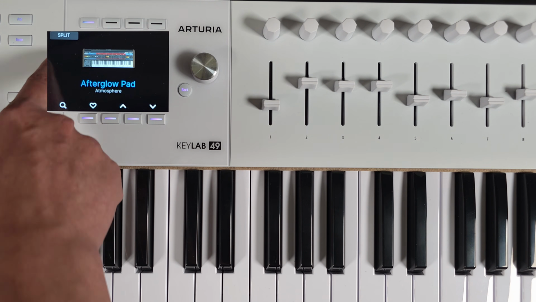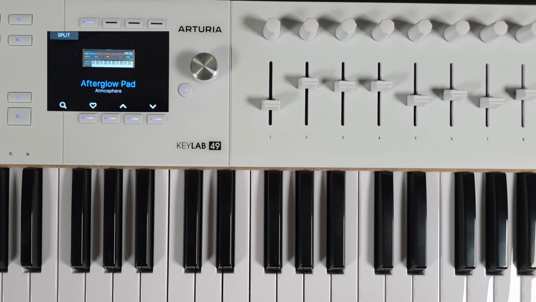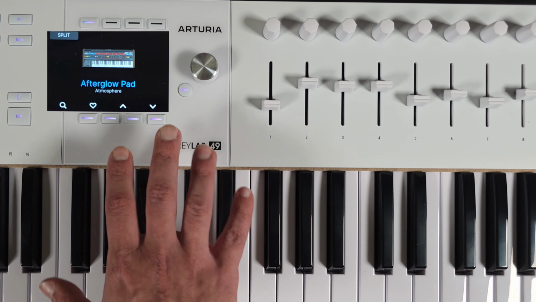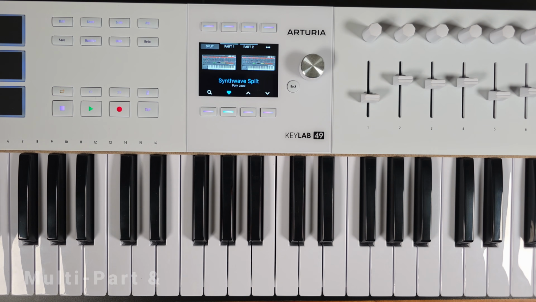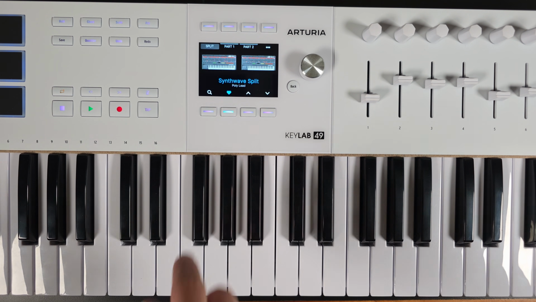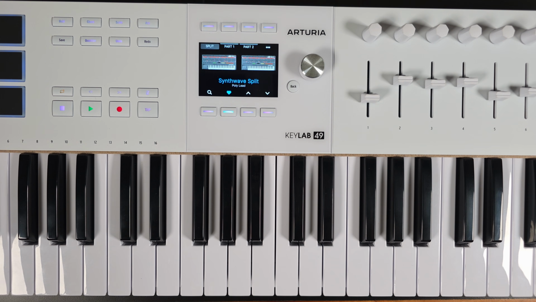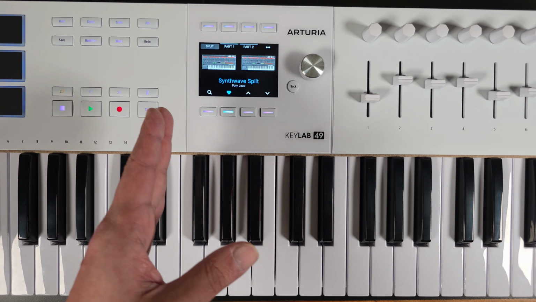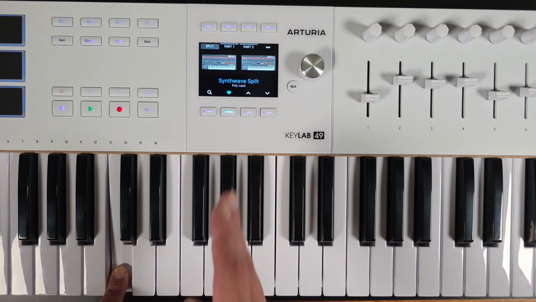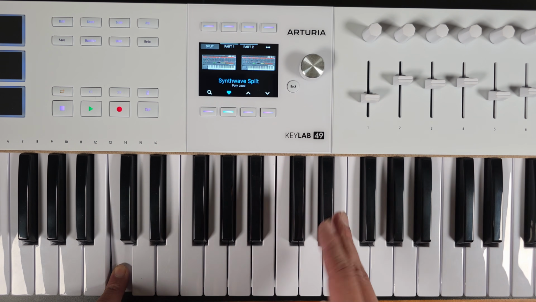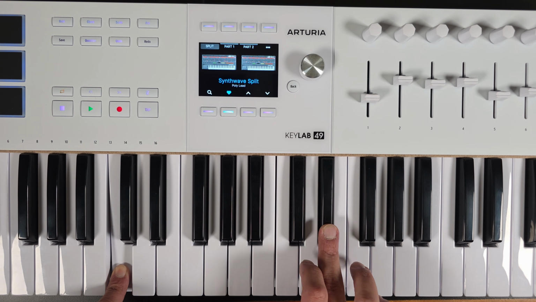Still, you have the split, and this is about the parts and multi-presets that you can set up with this controller. So, let's talk about that. At some point, you will find a multi-part one, which will show you 2 different synths on the screen. What we are doing is loading 2 presets at once. And you have mainly 2 ways of playing this. You can play the left side, which will play the first synthesizer, and then the right side will play the second synthesizer, or the part number 2.